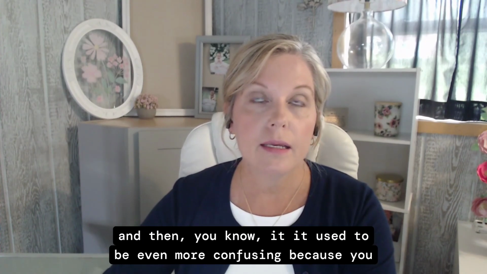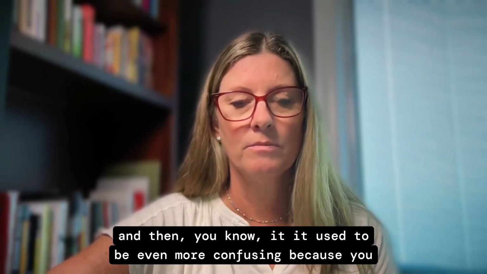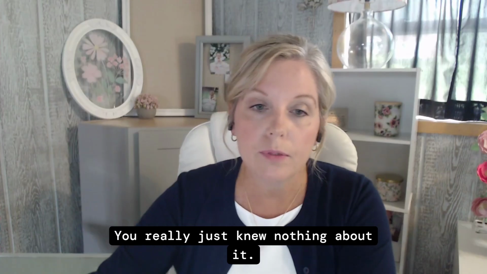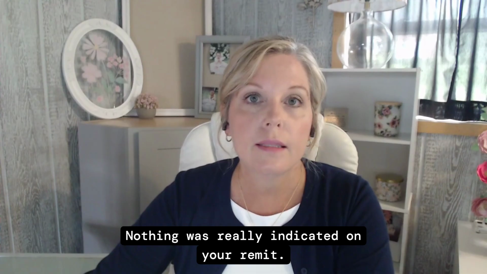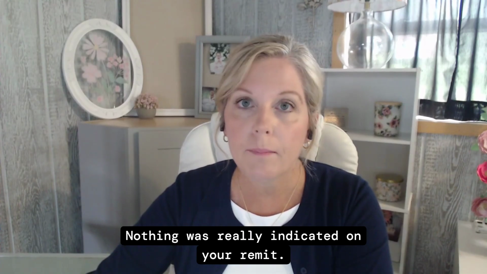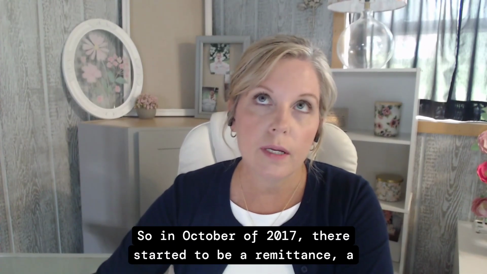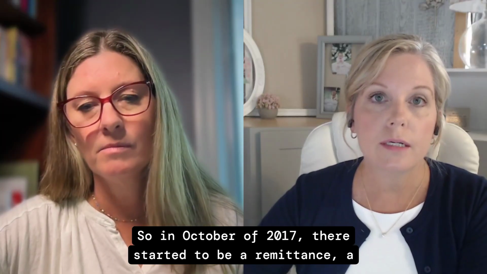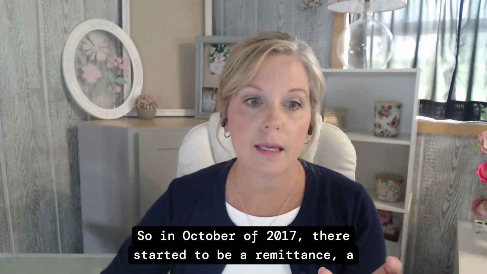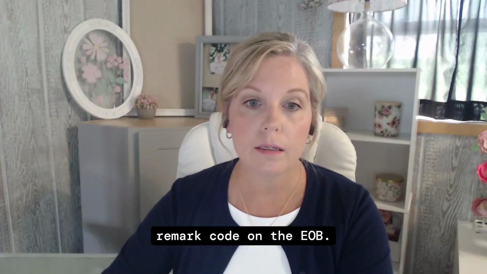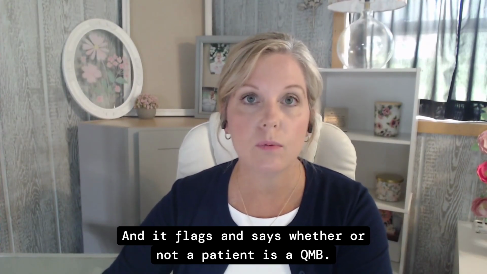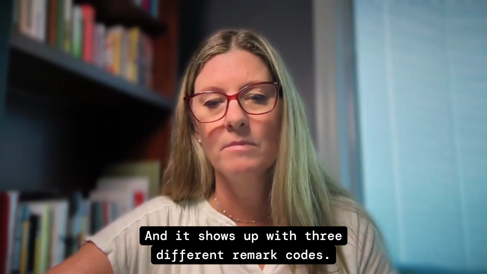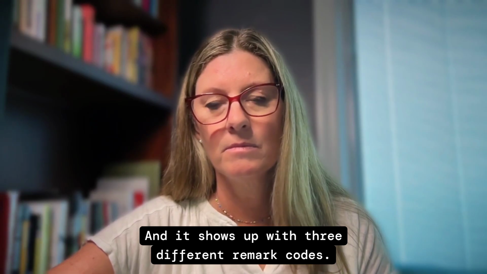And then, it used to be even more confusing because this could have been something that really never came up. You really just knew nothing about it. Nothing was really indicated on your remit, and that changed. So in October of 2017, there started to be a remittance remark code on the EOB, and it flags whether or not a patient is QMB, and it shows up with 3 different remark codes.